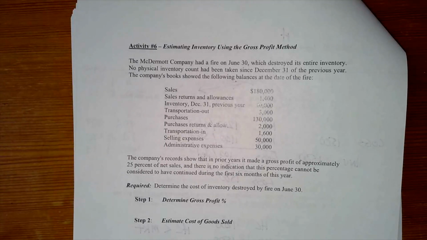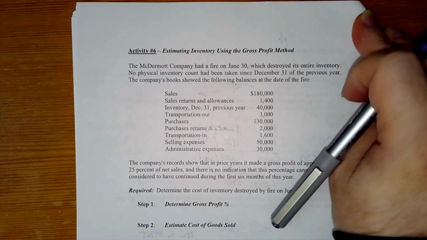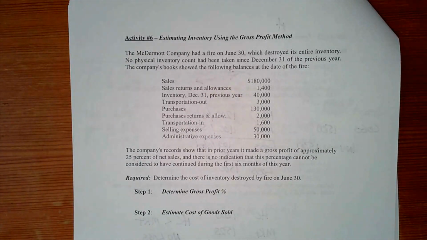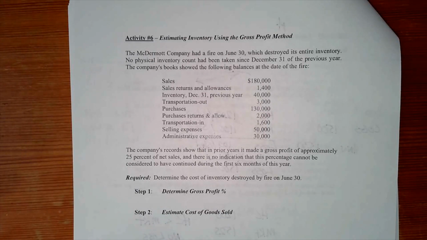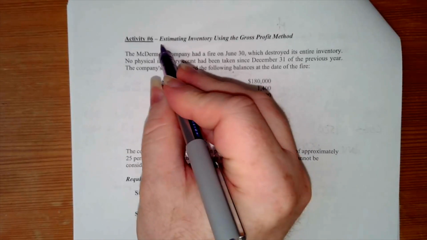Okay, ending inventory using the gross profit method. So I'm just going to say up front, this is a little bit fiddly. This is basically saying there's a different way to figure out your ending inventory. First of all, notice it says estimating.